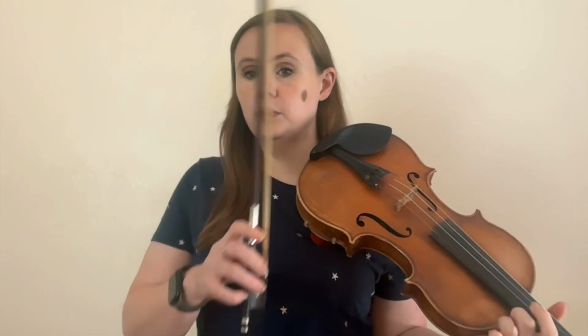It creates this effect, which I'm sure you're very familiar with. You probably have heard it in famous movie scenes. A bow tremolo would sound something like this. The finger tremolo is very similar, except you're moving your bow pretty slowly and alternating between two notes with your fingers.